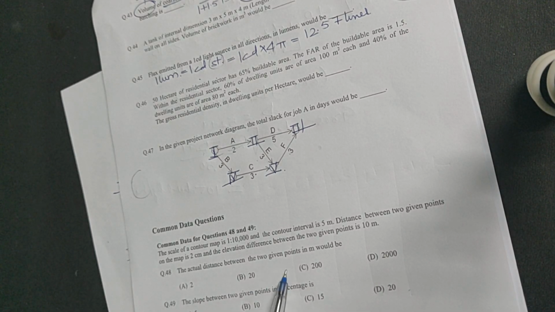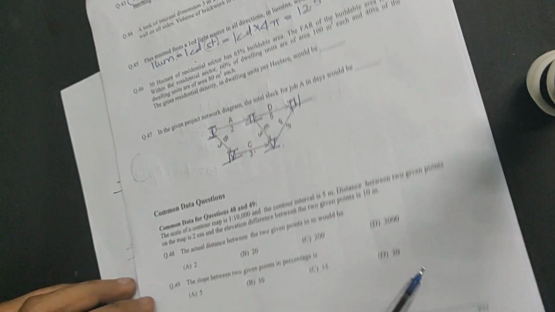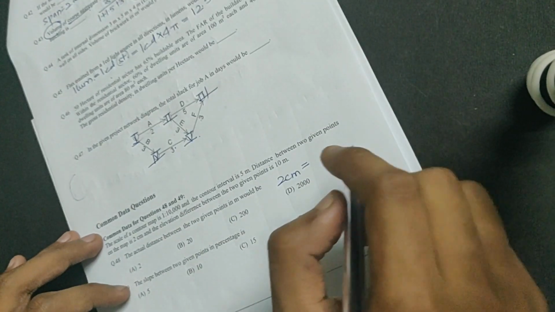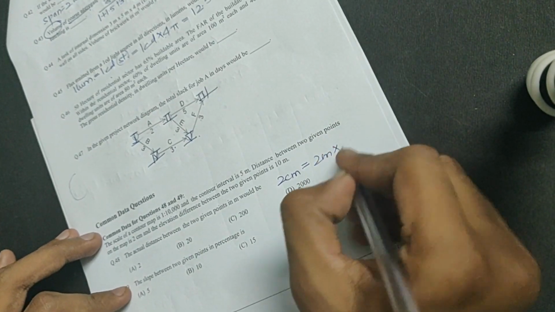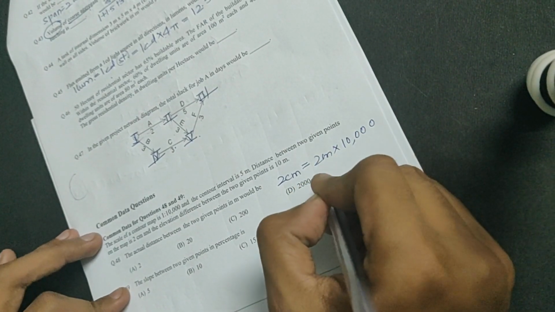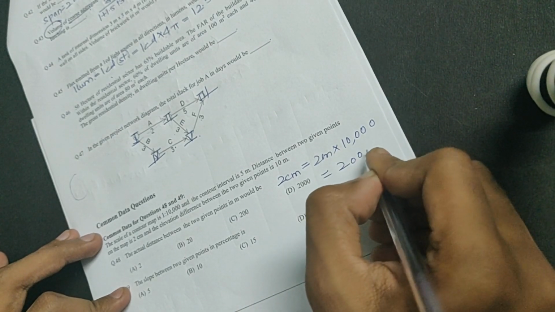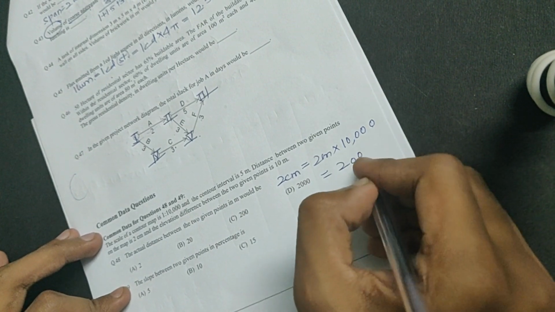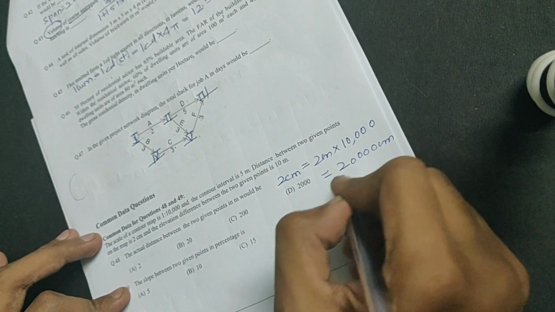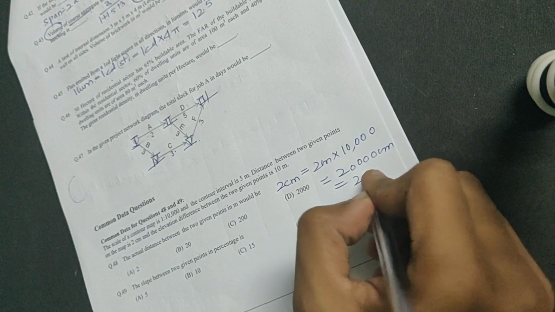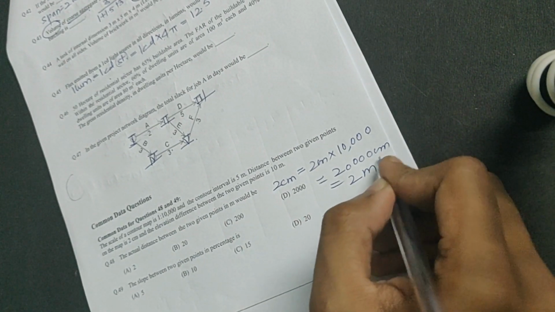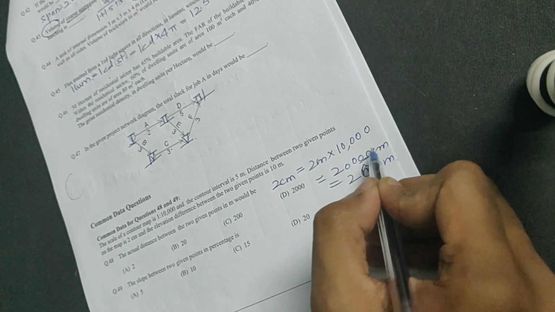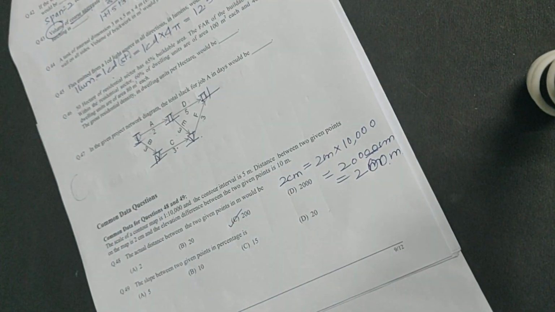The actual distance between 2 points in meters would be, 2 centimeters on the map would be 2 centimeters into 10,000, which is 20,000 centimeters. Sorry, 200 meters. Your 100 centimeters would make 1 meter. So the answer will be 200.